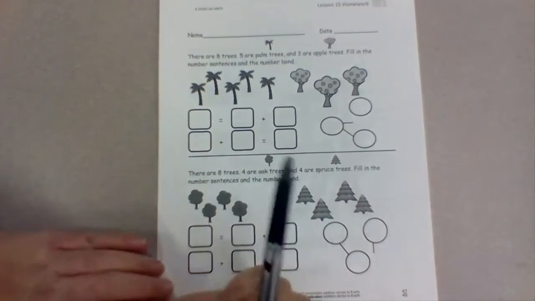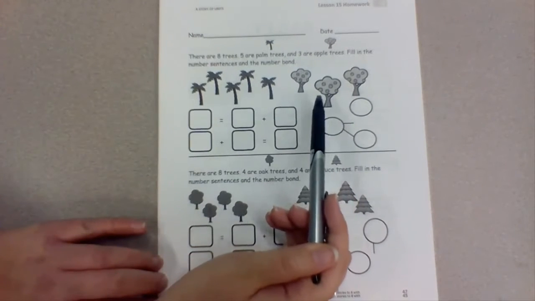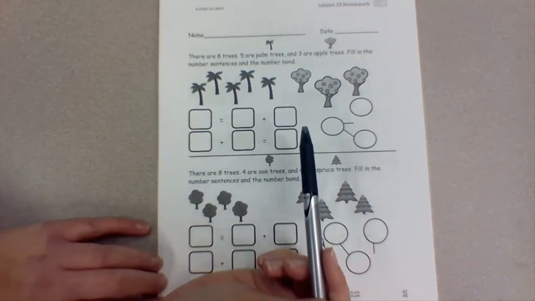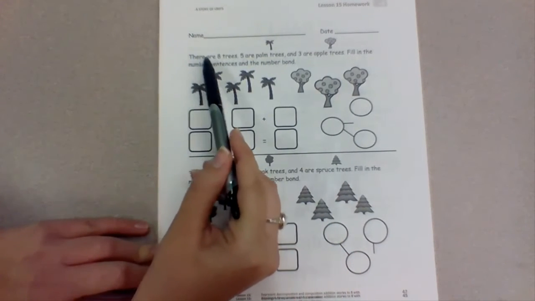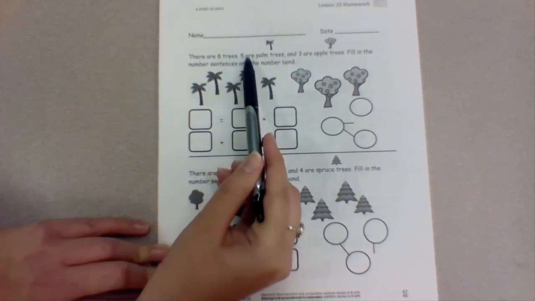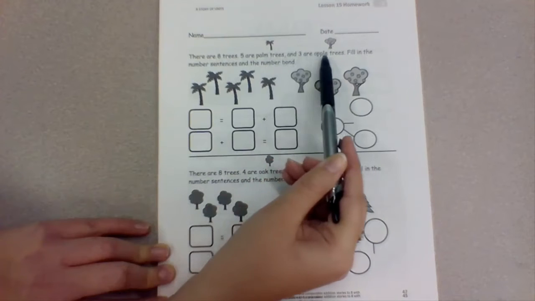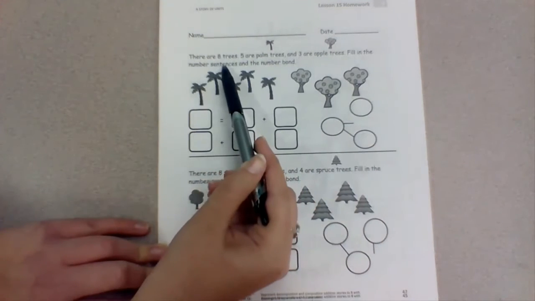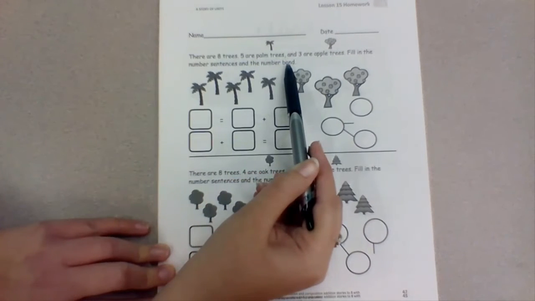So let's look at our problem. In our problem, we see different kinds of trees. So our problem is going to be about what? Trees, that's right. So let's read our problem. Follow along with me. There are 8 trees. 5 are palm trees, and 3 are apple trees. Fill in the number sentences and the number bond.